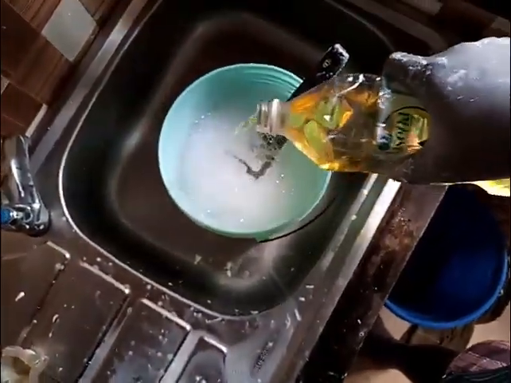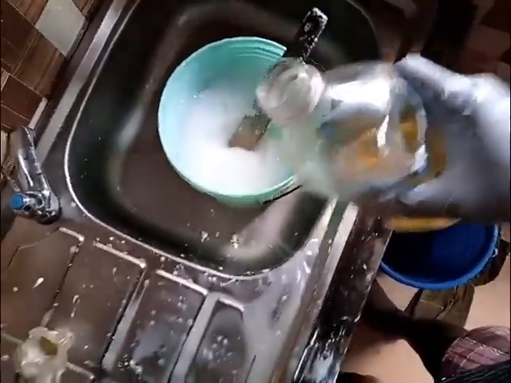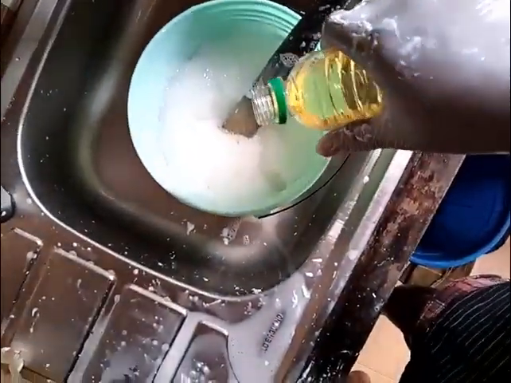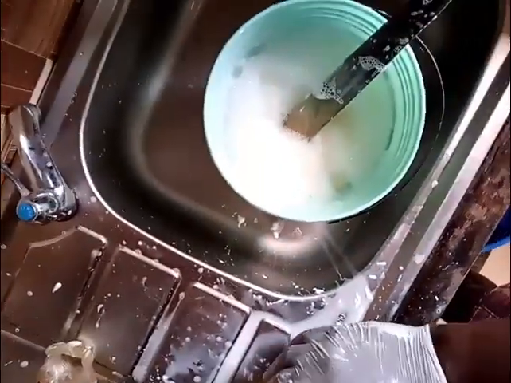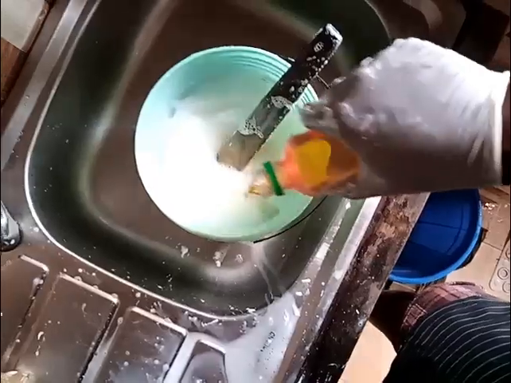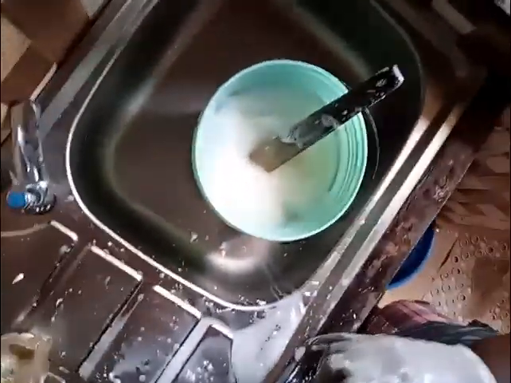So that's our perf. We just added our perf into it, and I'm going to stir again. So I keep stirring. I'm adding about 3 perfs into it. This is the second one. So let's see, the third one will be added also. So that's the third one.